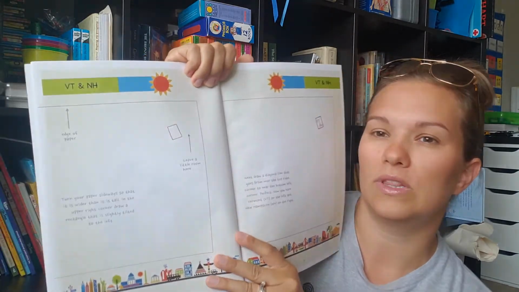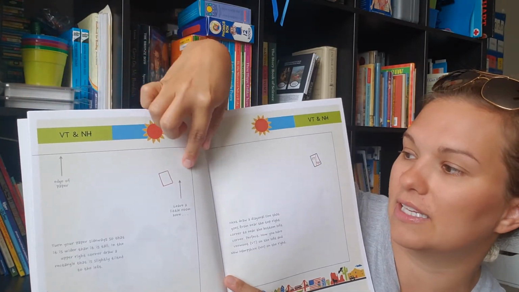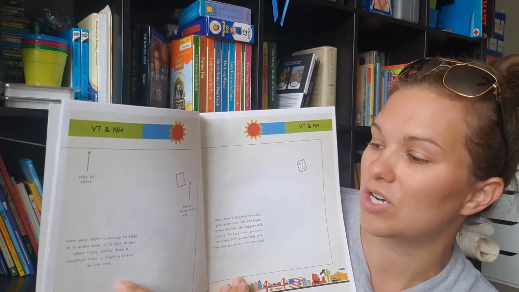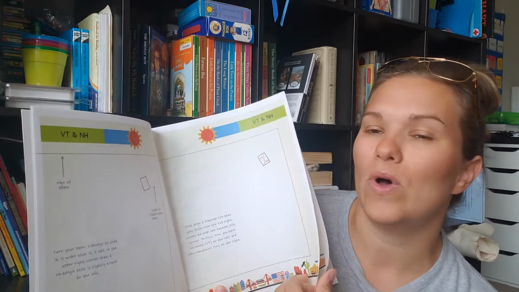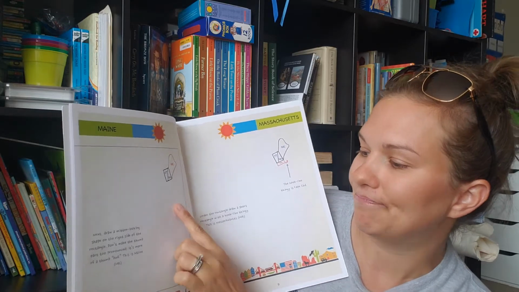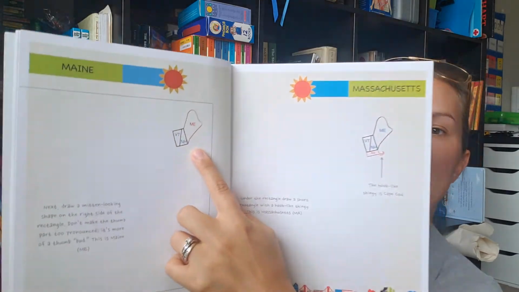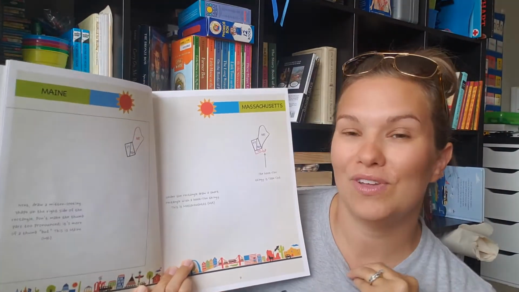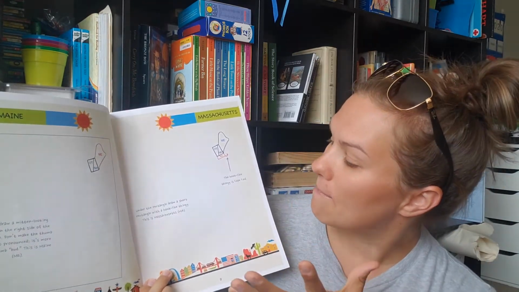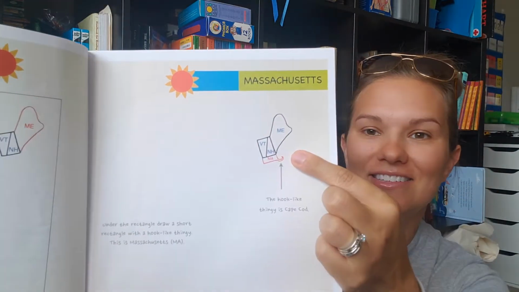So it literally walks you through steps, like, this is the edge of the paper, you need to leave a little bit of room here. And then it not only gives you instructions on how to teach it, but also what the state looks like. So here it'll say, draw a mitten-looking shape. Maine is going to kind of look like a mitten. So when they're trying to draw Maine, that's going to be their mental note. Think of a mitten, or here Massachusetts will have a hook-like thing that hangs off on the end.